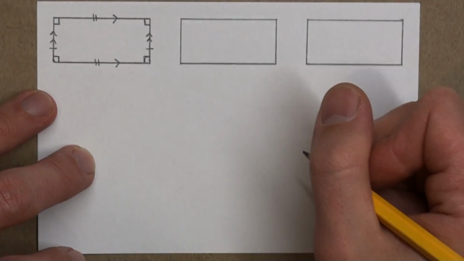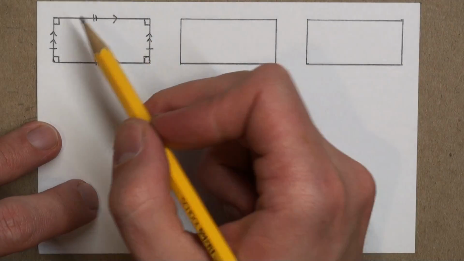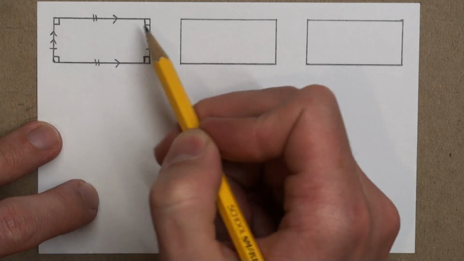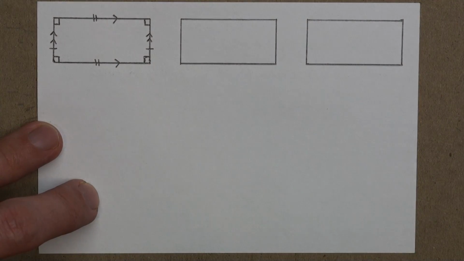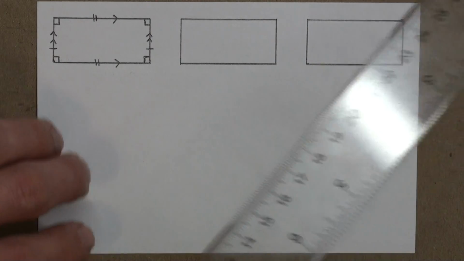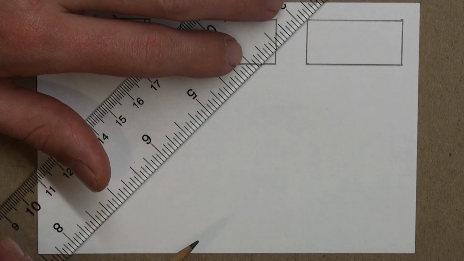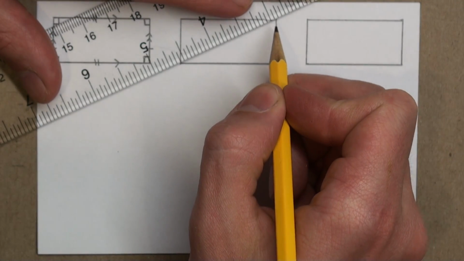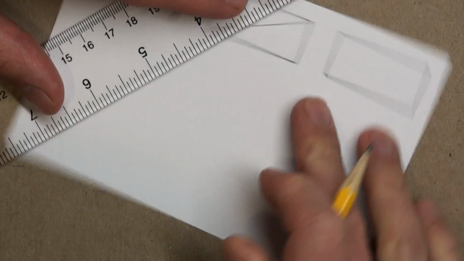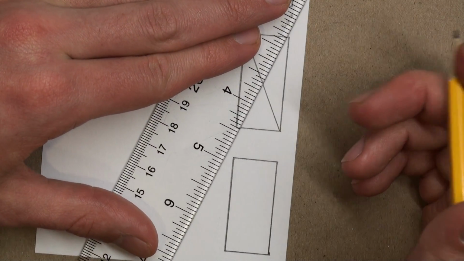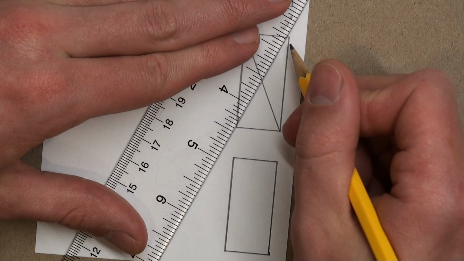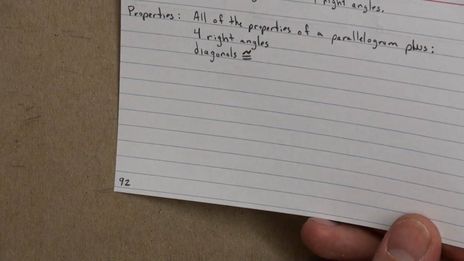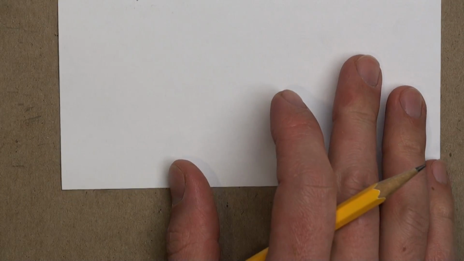The consecutive angles add up to 180, right? We're also going to talk about the diagonals.